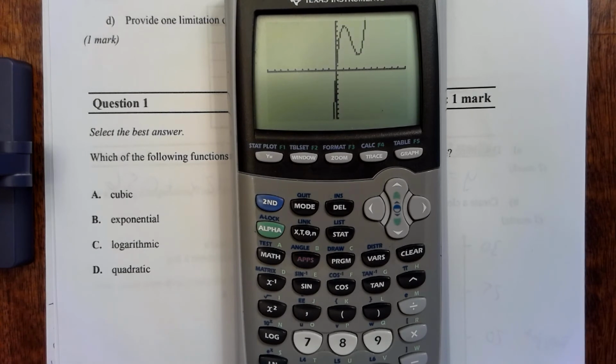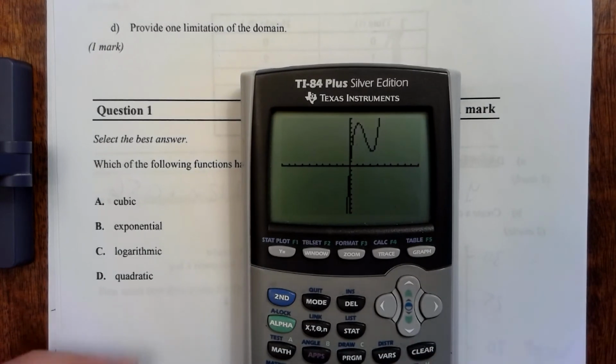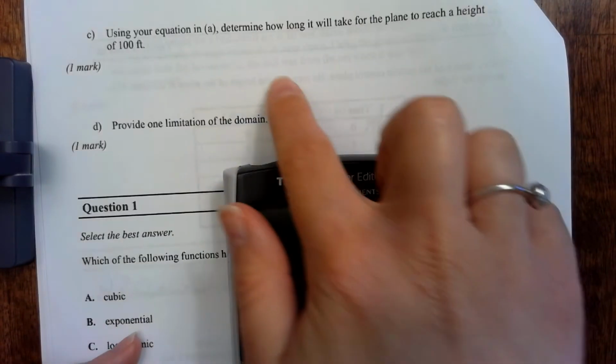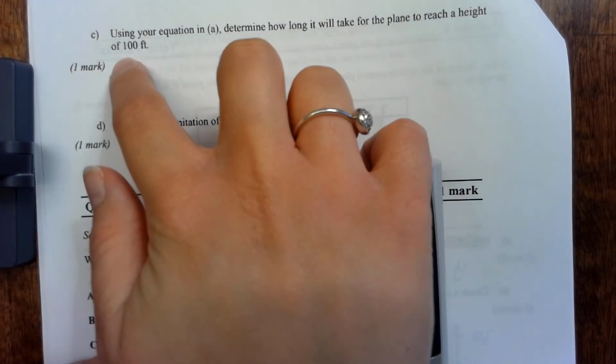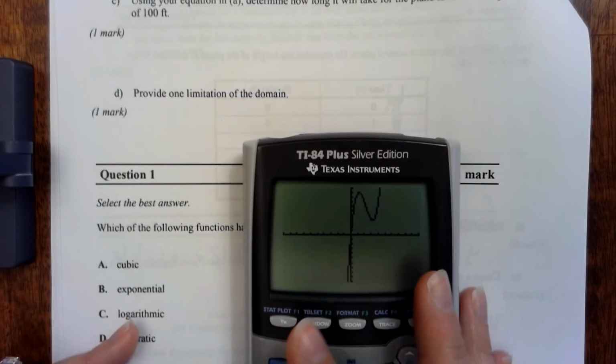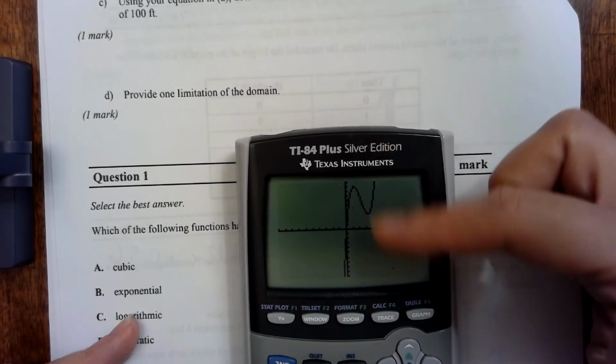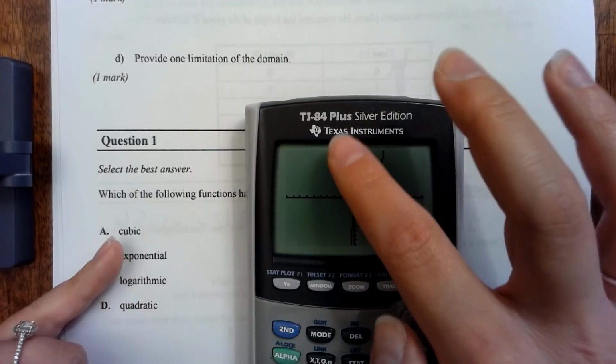Oh, that's what it looks like apparently. Now I can adjust my window settings based on the graph that we just made, but I also want to make sure I have the question in here. So how long will it take for the plane to reach a height of 100? So I'm thinking height, that's the y-axis way. I need that to at least say 100.